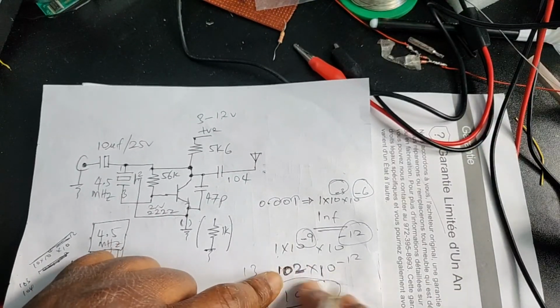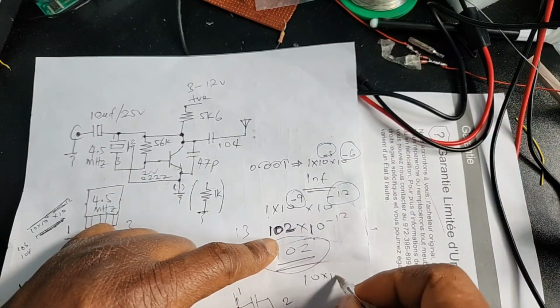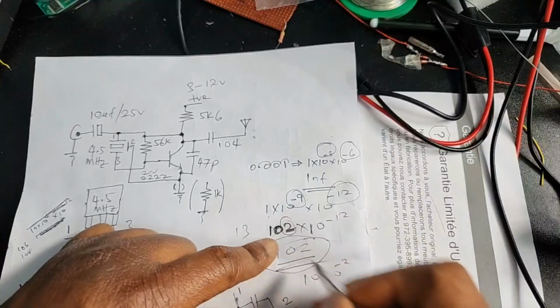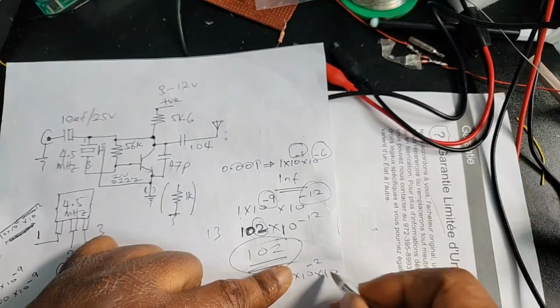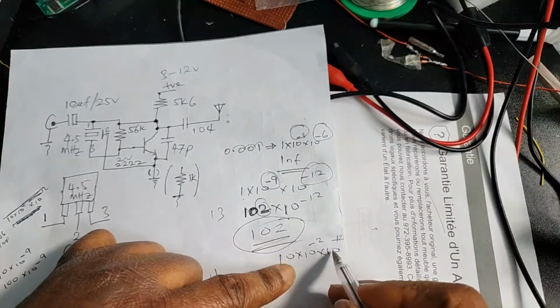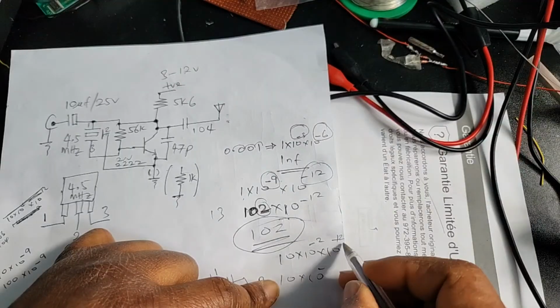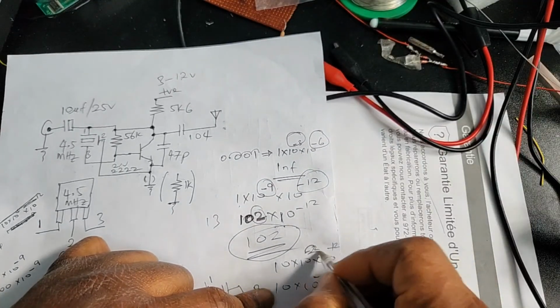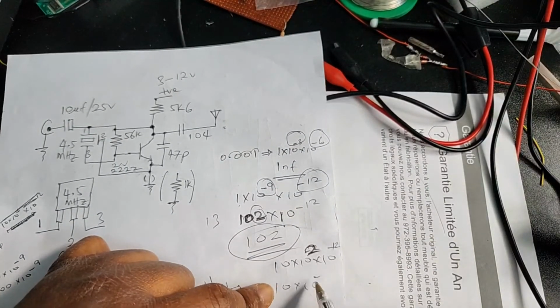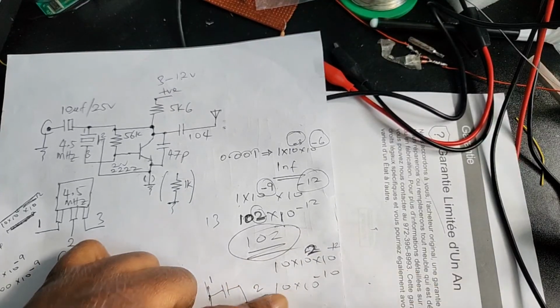So this 102, you want to convert it back again. It's going to be 10 times 10 raised to the power minus 2. This first 2 times 10 raised to the power minus 12. If you bring them together, it's going to be 10 times 10 raised to the power minus... So this is 2, not minus 2, is 2. So this is going to be 10 times 10 raised to the power minus 10.